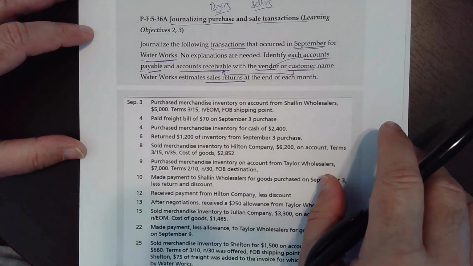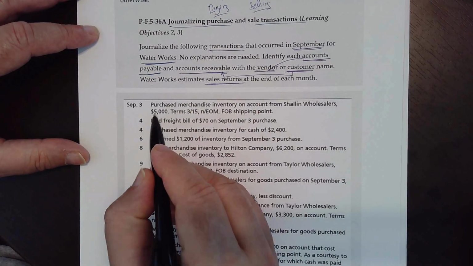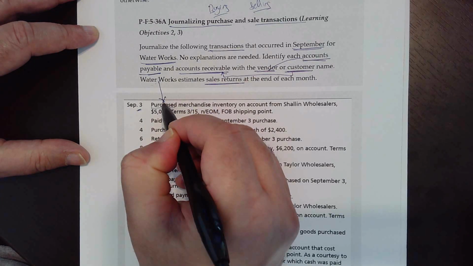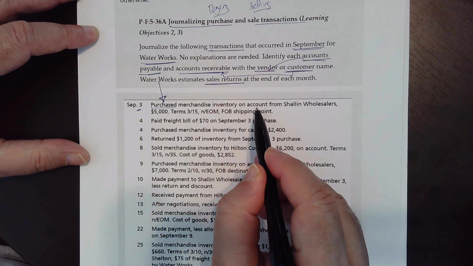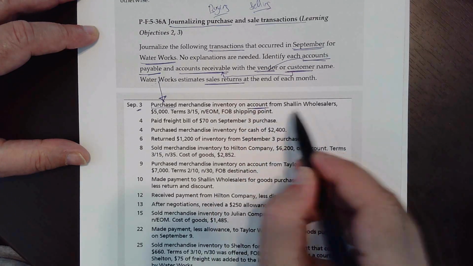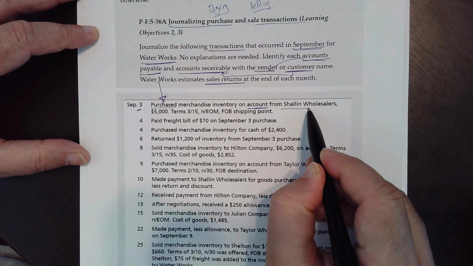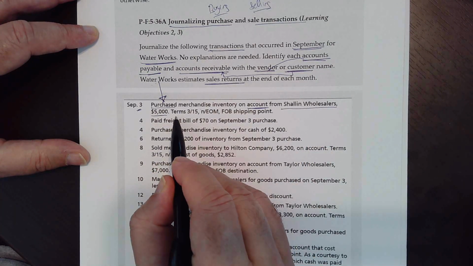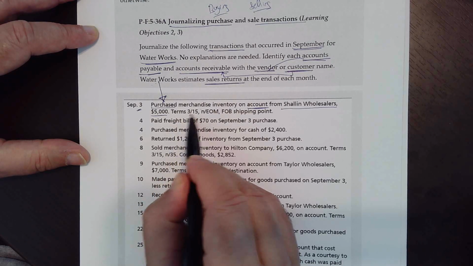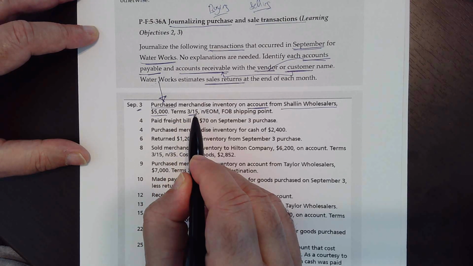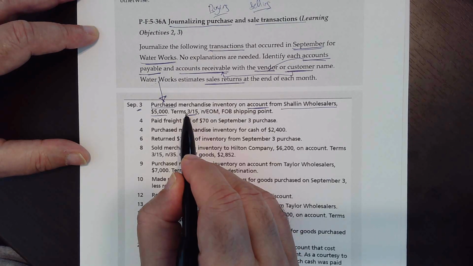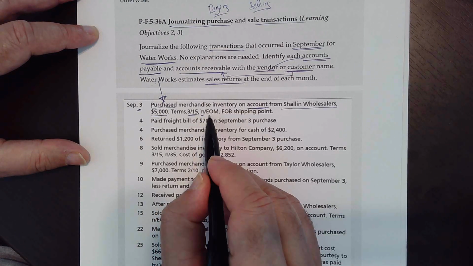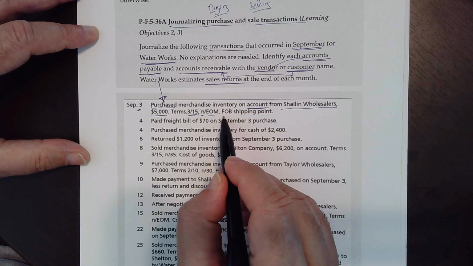All right. In the first transaction that happened on September 3, Waterworks purchased merchandise inventory on account, meaning they are not paying cash, from Shellen Wholesalers for $5,000. And the terms are: if Waterworks pays within 15 days, they will get a 3% discount on this $5,000. Otherwise, the whole amount is due EOM, end of the month, FOB shipping point.